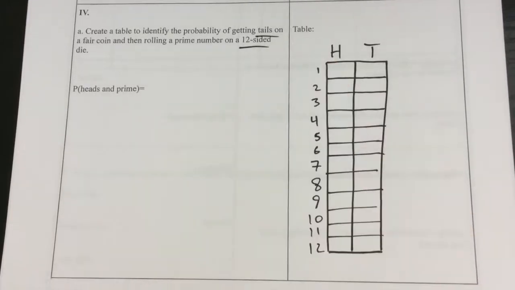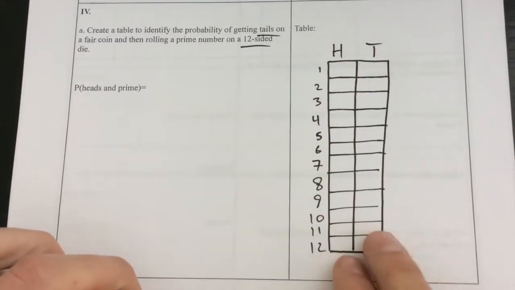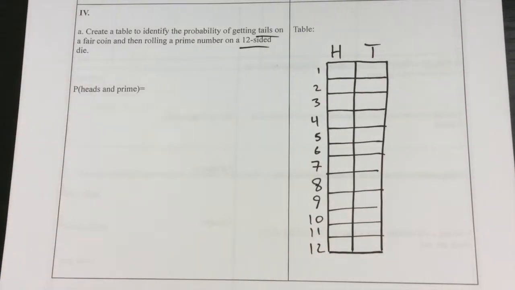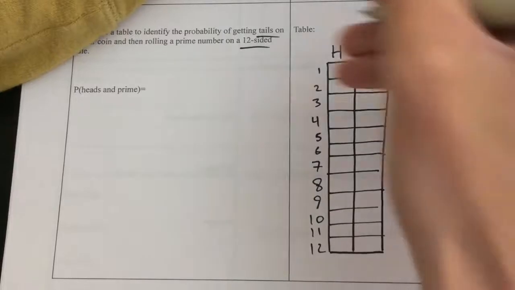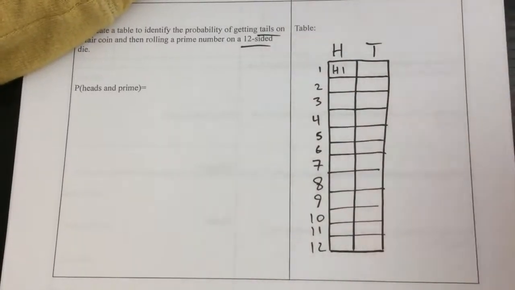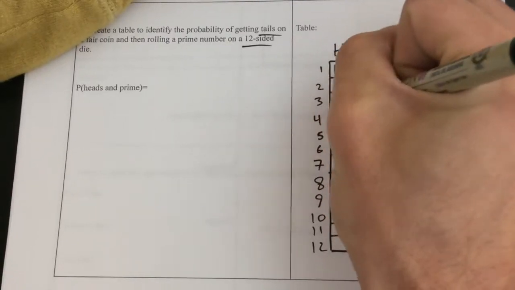So those are all my outcomes for the 12-sided die. And again, my total number of outcomes in this situation is 24, because there's 24 boxes here. Each one of these boxes represents both a flip of the coin and a number on the number cube. So this box here would be a heads and a 1. This would be a heads and a 2, heads and a 3, and so on.